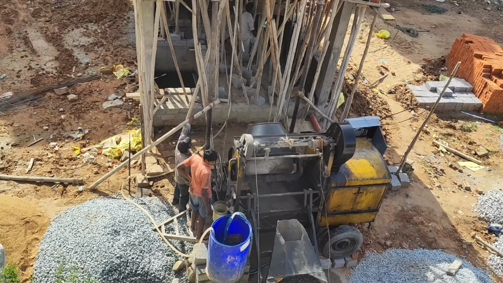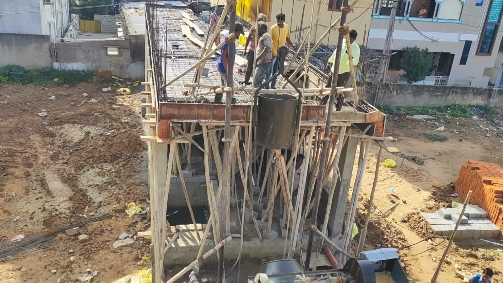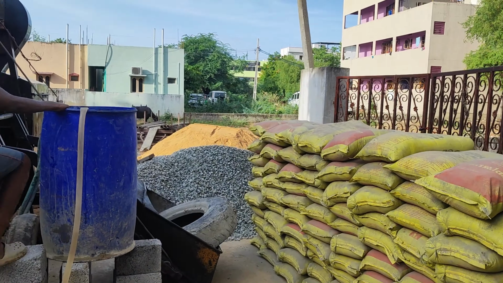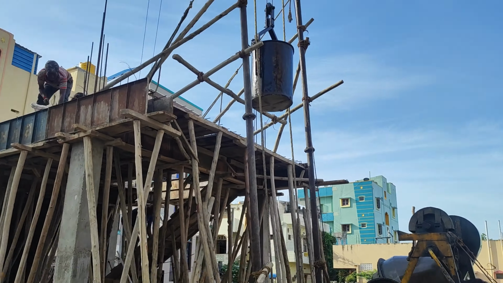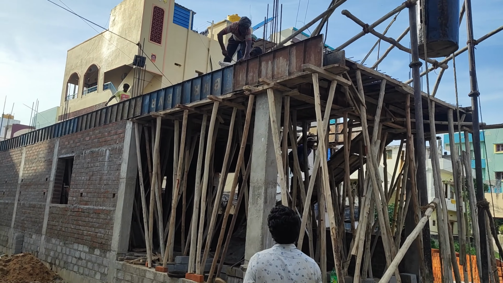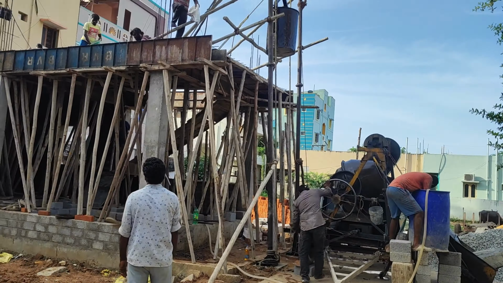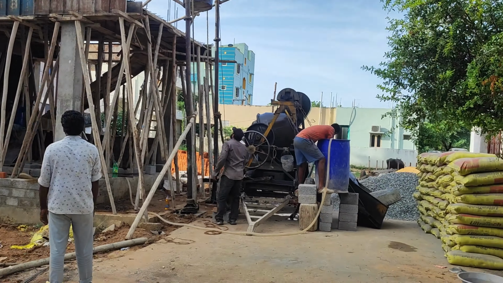The concrete is prepared using a standard mix of cement, fine sand, coarse aggregates, gravel, and clean water, often in a ratio like 1:4, depending on structural needs. It's a good practice to keep all raw materials like cement bags, sand, aggregates, and water tanks close to the mixing area to speed up the process and avoid unnecessary delays.